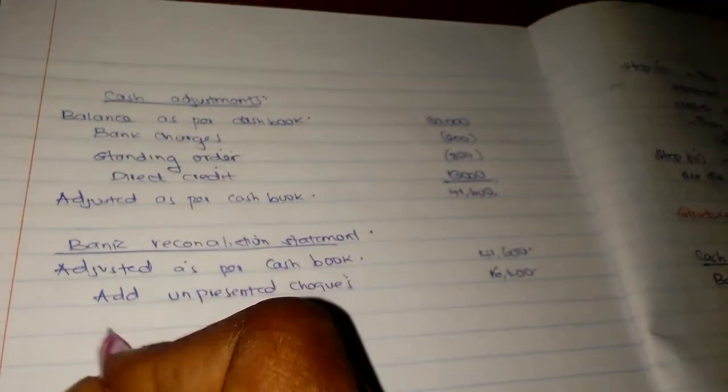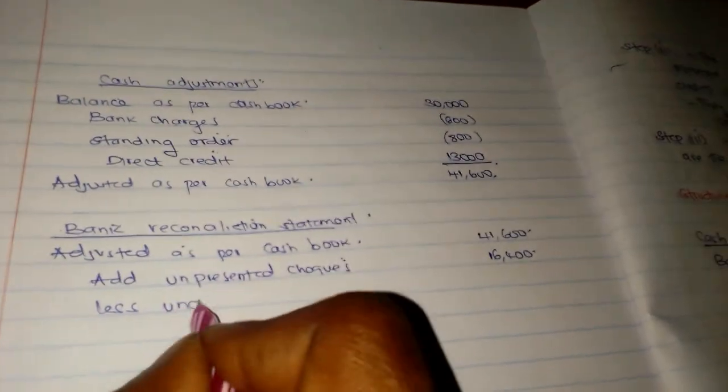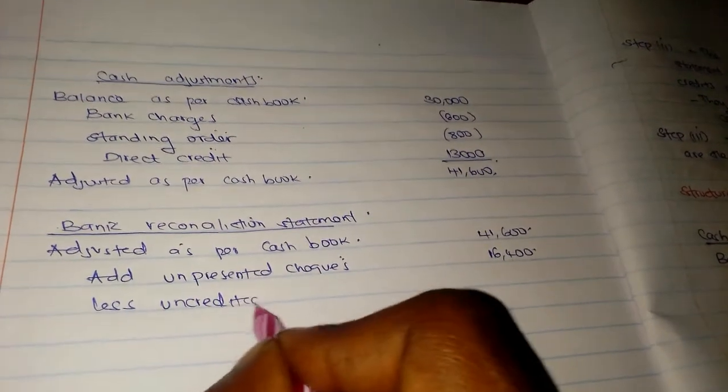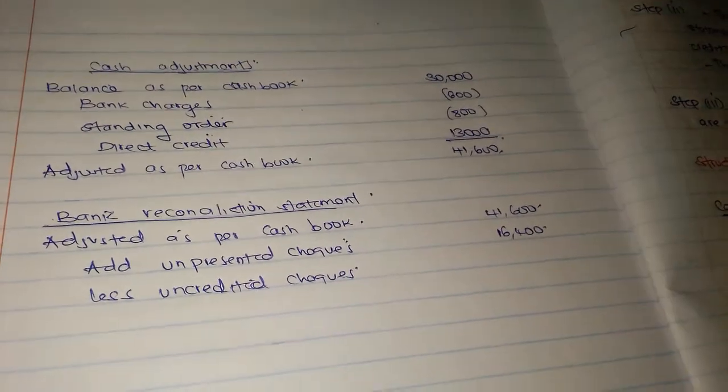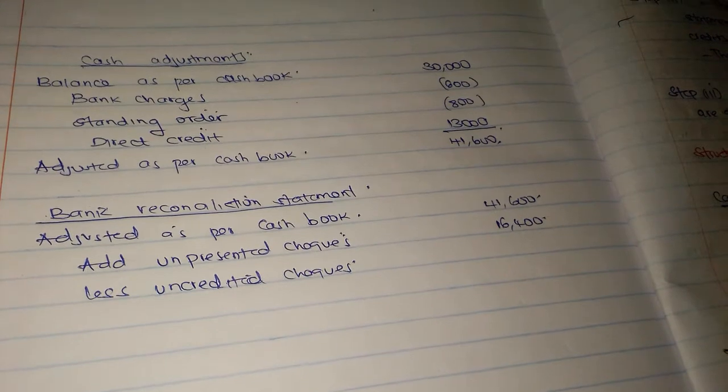Then you are going to less uncredited checks. And uncredited checks here are 8,000.